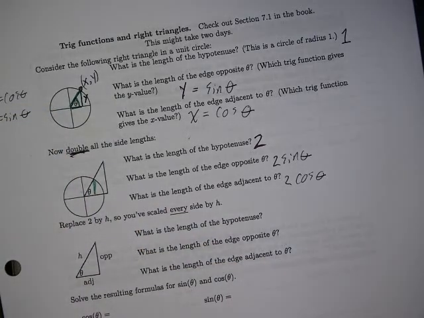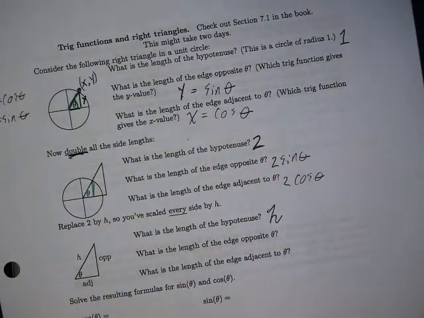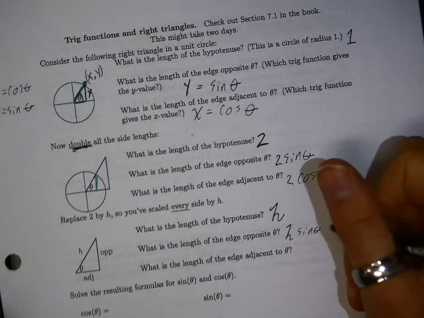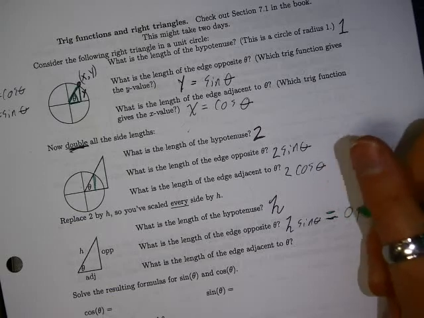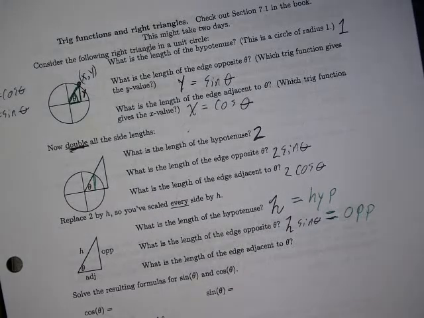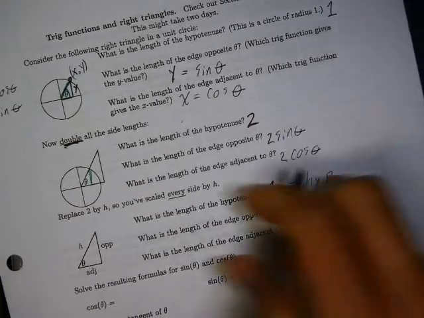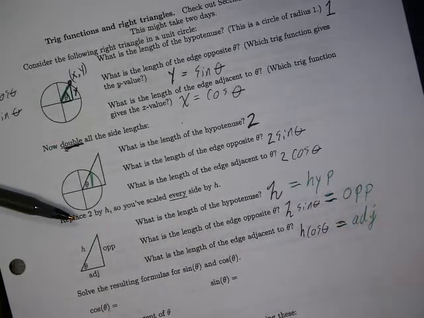then what's the length of the new hypotenuse? h. And now maybe you know why I picked the letter h. It's the same as the hypotenuse. What's the length of the side opposite theta? h sine theta. And now maybe just for emphasis, I'll even give that a name. That is op for opposite. Maybe I'll call this one hyp for hypotenuse. What's the length of the side adjacent to theta? h cosine theta is equal to the length of the side adjacent.